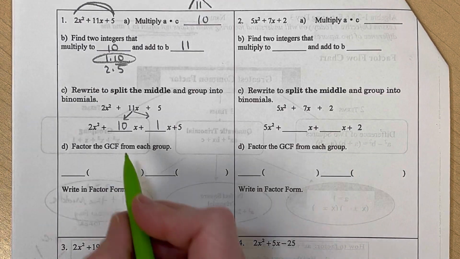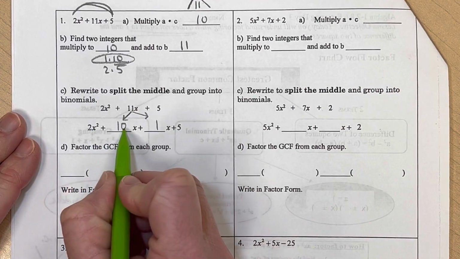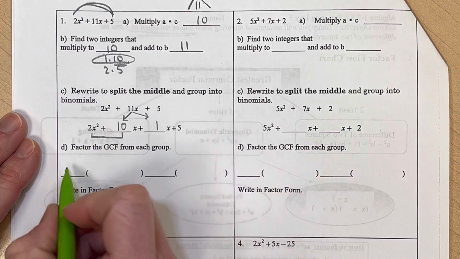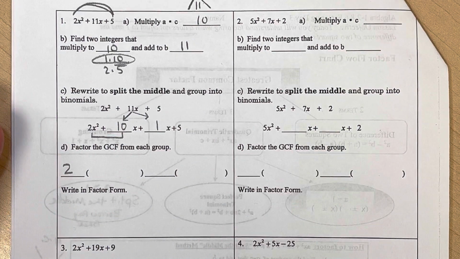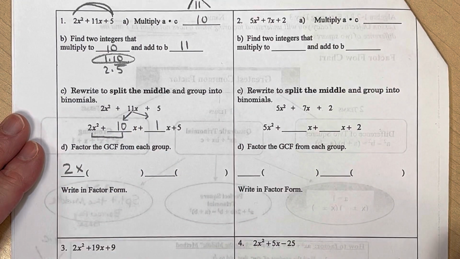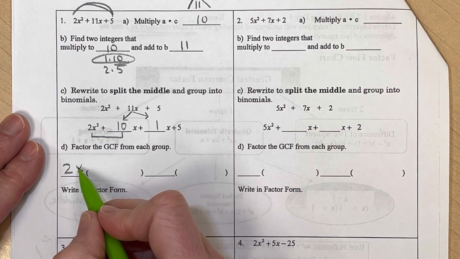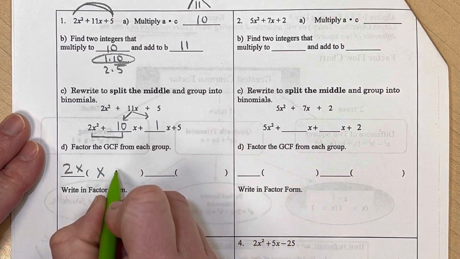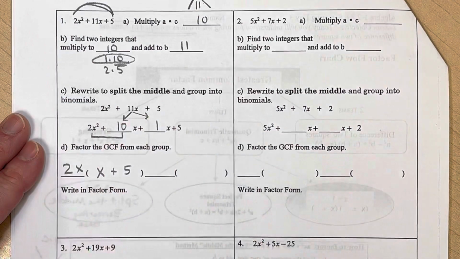So now the first two terms that you have are a 2x squared and a 10x. What would be the GCF from the 2 and the 10? Well, the 2 would be the number. Now the GCF between x squared and an x, you're going to take 1x out. So 2x squared, take away 2x, you'd have just an x. 10x divided by 2x would get you just 5 because you took the x out.